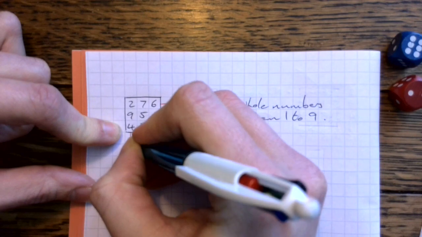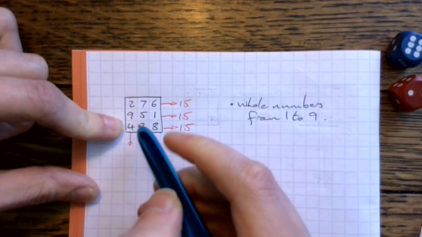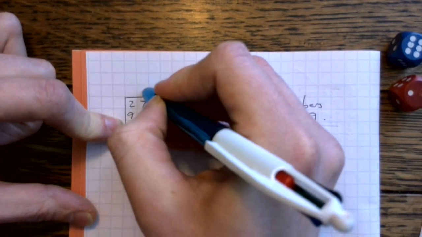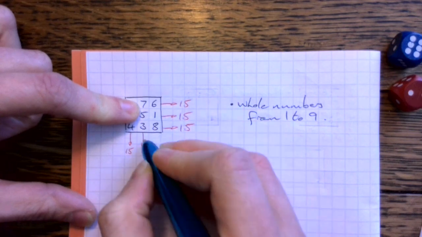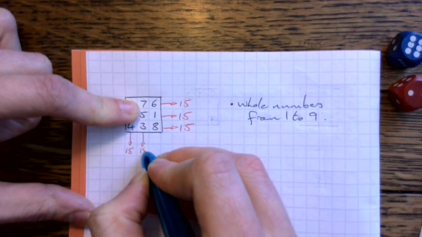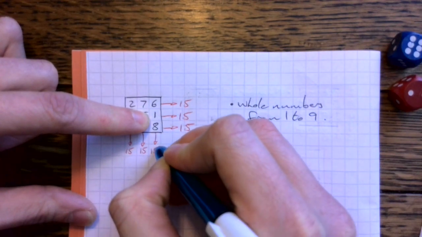Let's try going this way as well. 2 add 9 is 11, add 4 is 15. Oh, you might guess what's going to happen here now. 7 add 5 is 12, add 3, that's 15 as well. 6 add 1 is 7, add 8, that's 15 as well.